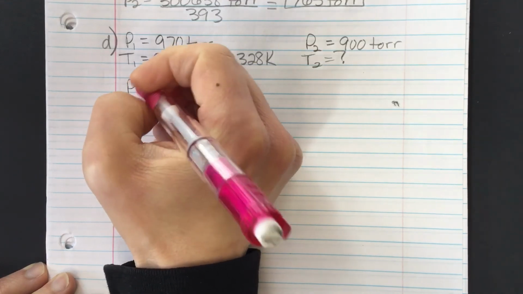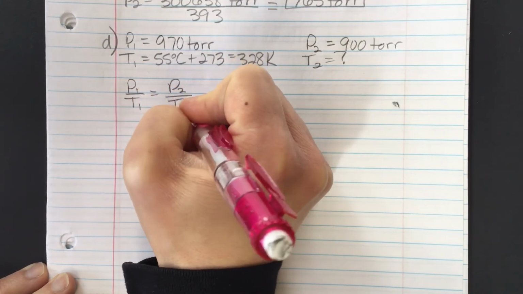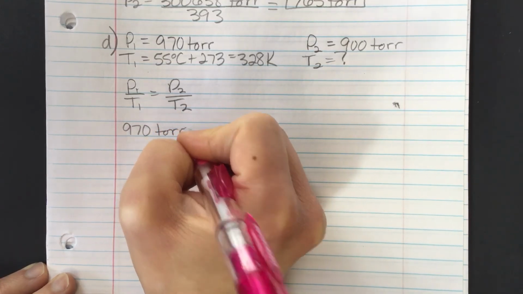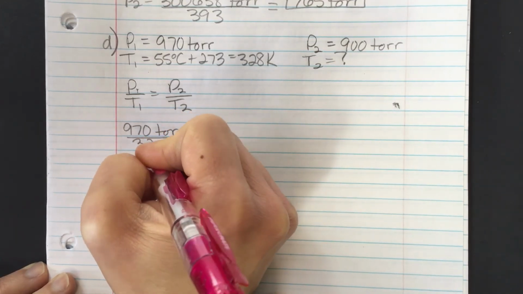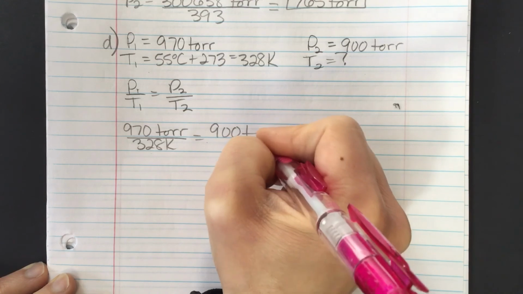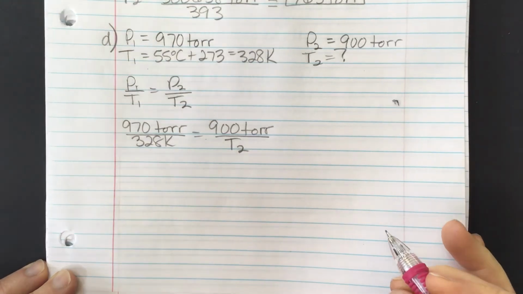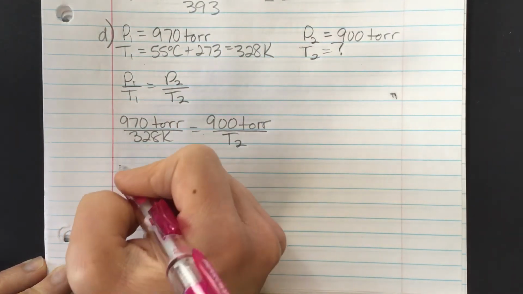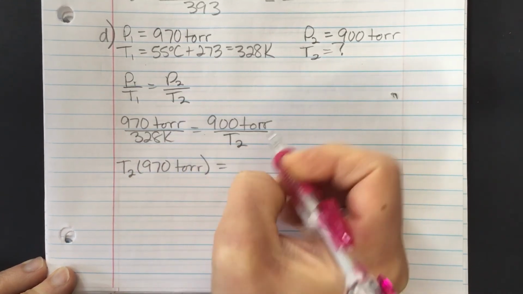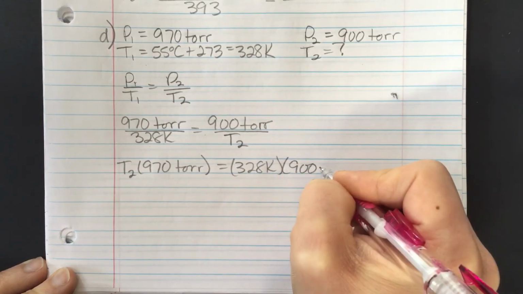Okay, so our equation, one last time, P1 over T1 equals P2 over T2. We have 970 torr over 328K equals 900 torr over T2. Here we have to cross multiply. So T2 times 970 torr is 328K times 900 torr.